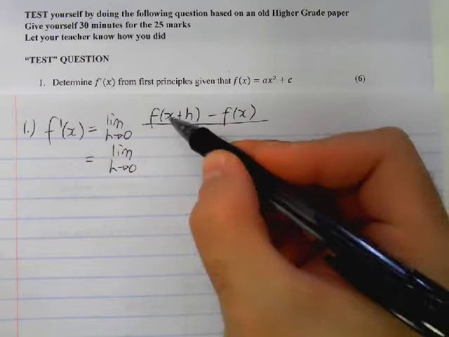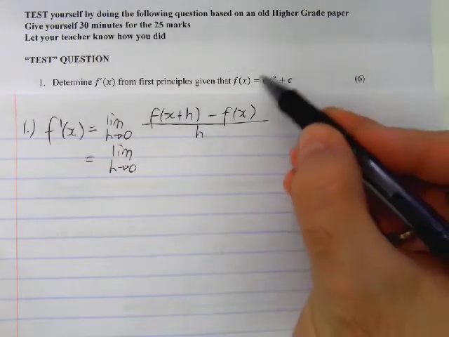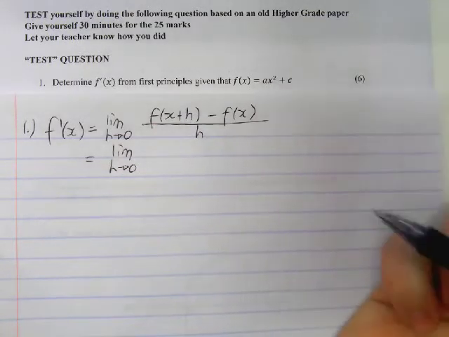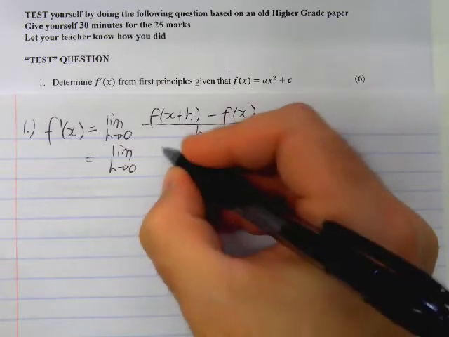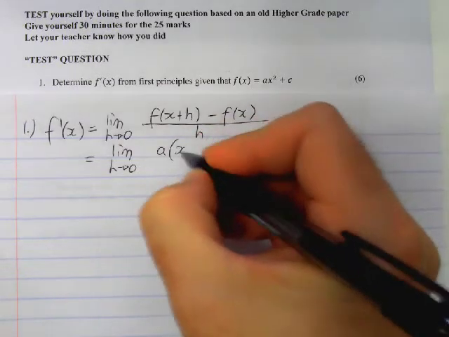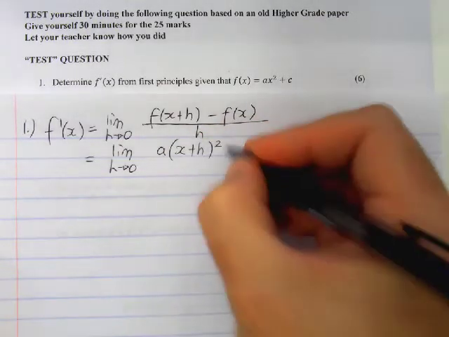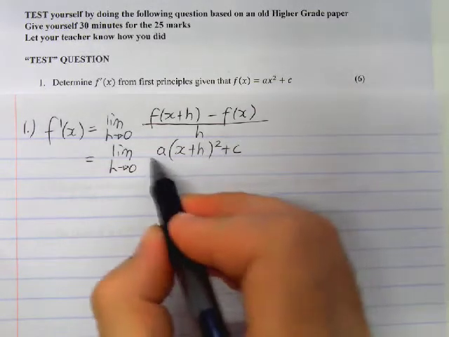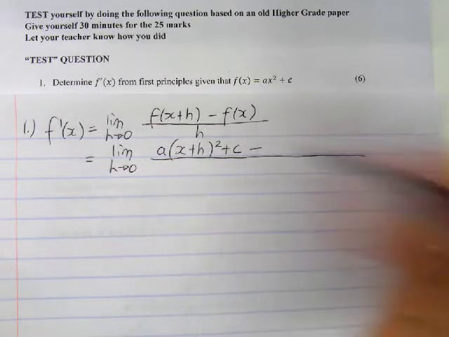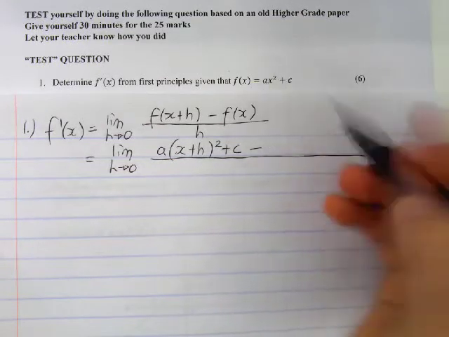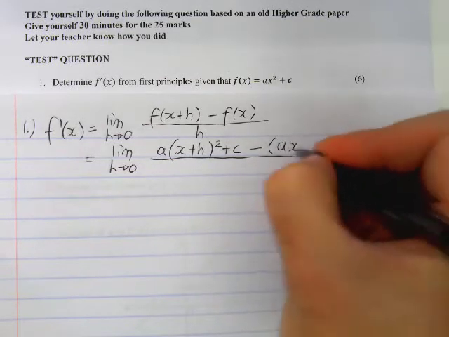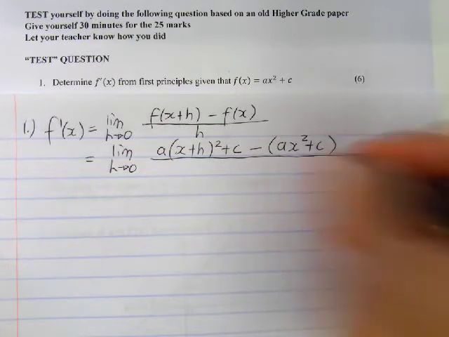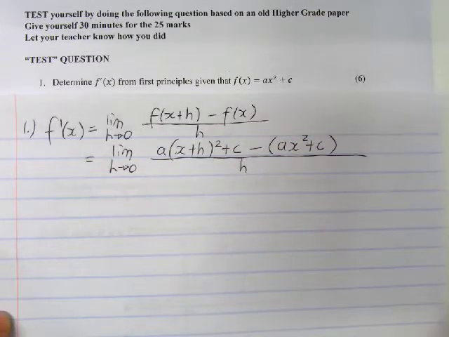Okay, so for the f of x plus h, that means here, whenever you see an x, you're going to have to replace it with an x plus h. So, a is there, x plus h all squared plus c. There is your f of x plus h. You then would subtract f of x. That is f of x, so you're going to subtract the whole thing, ax squared plus c, and we are still all divided by h.